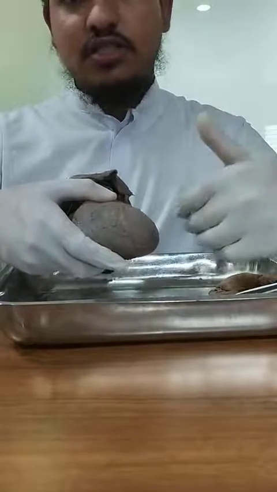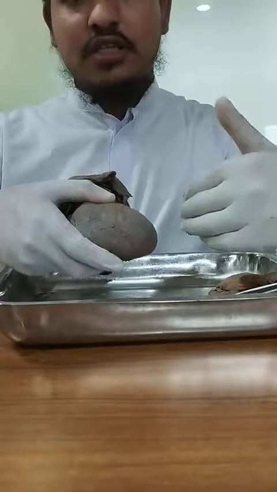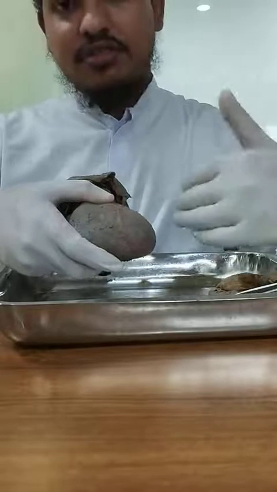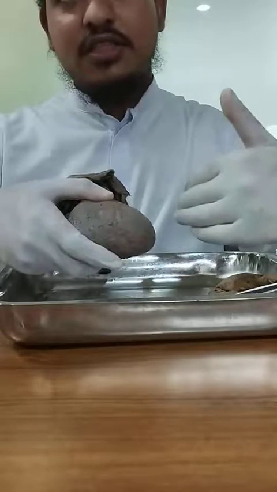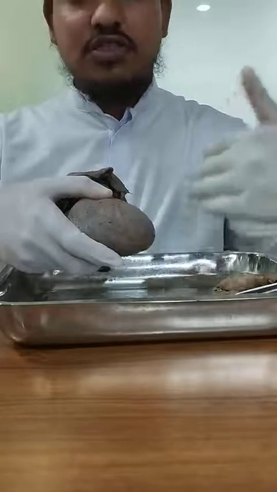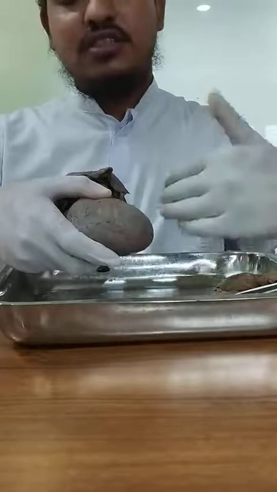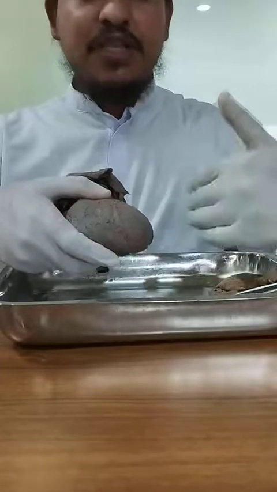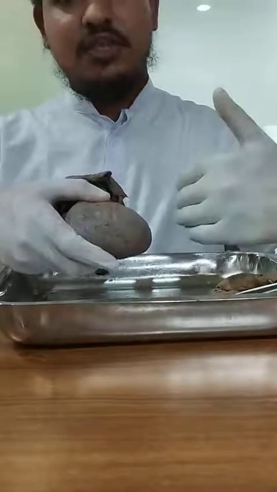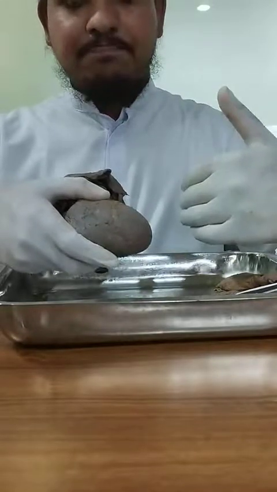It is situated about 9 cm lateral, on the left, in the left fifth intercostal space, about 9 cm lateral from the midline, just medial to the mid-clavicular line.